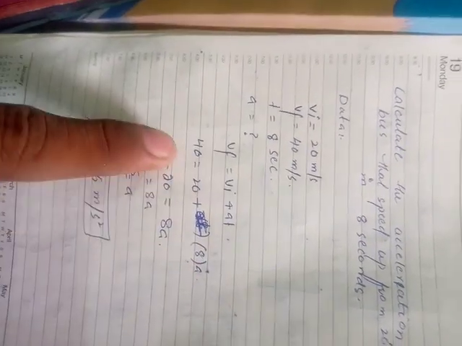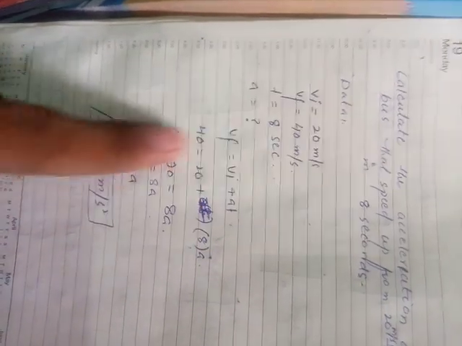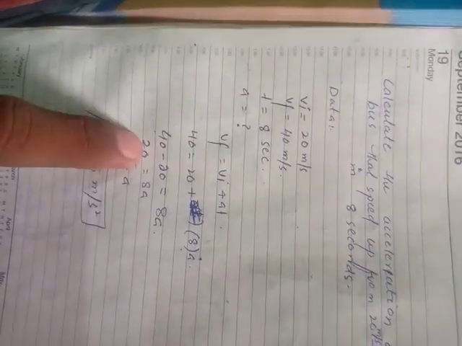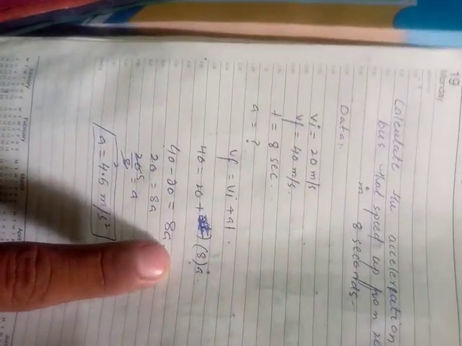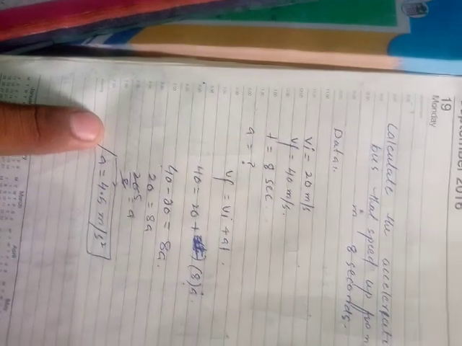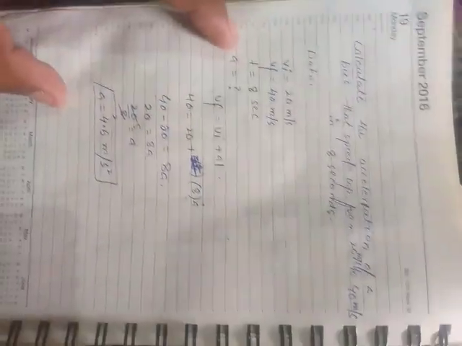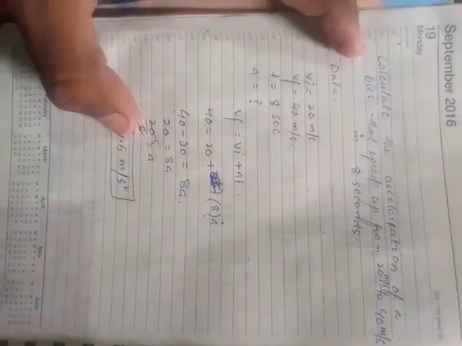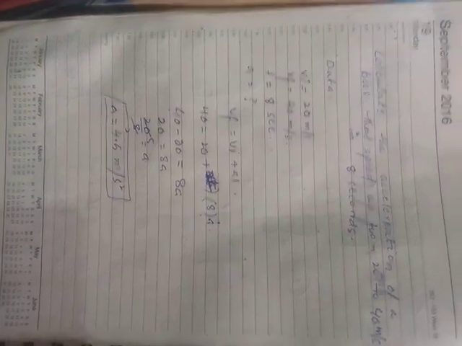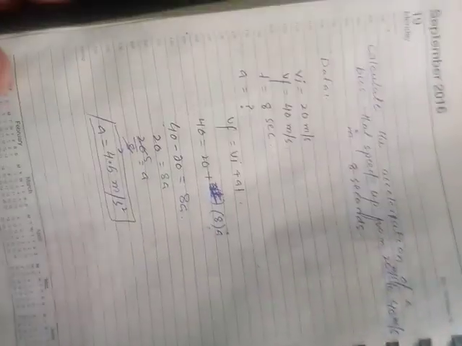On the right side, 20 is positive; when it goes to the left side, it becomes negative. 40 minus 20 remaining is 20. The 8 is multiplied with acceleration, so it will be divided: 20 divided by 8, so the answer will be 2.5. The unit of acceleration is meter per second square. We find the acceleration through this process. I hope this will be helpful for you, and you will solve many other problems in physics. Also remember these equations; they will help you at different stages of your physics problems.